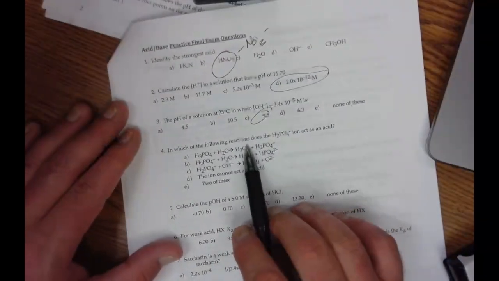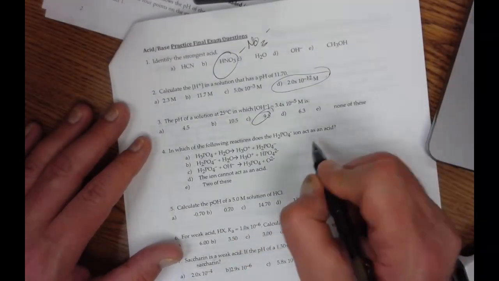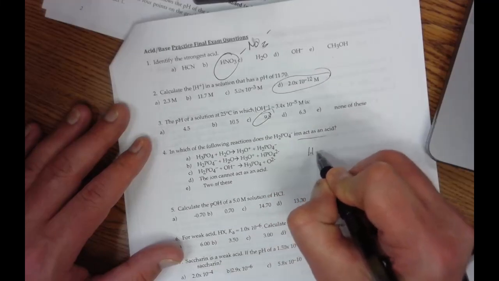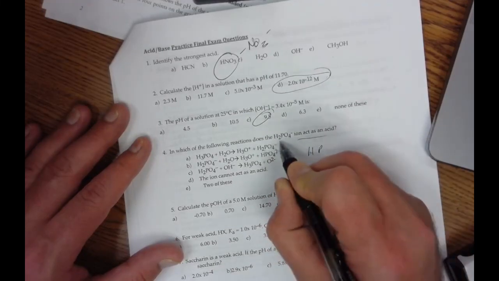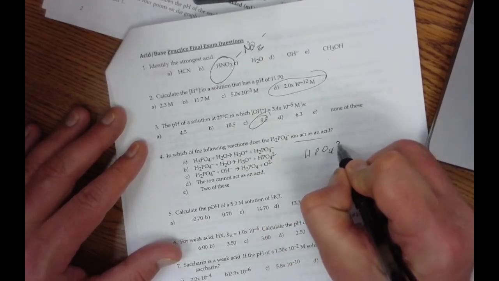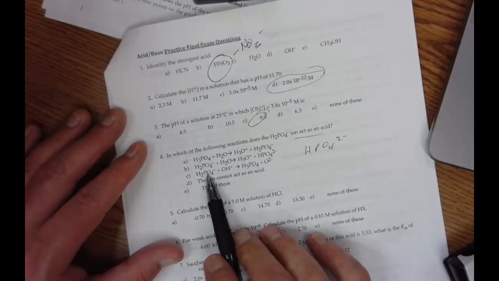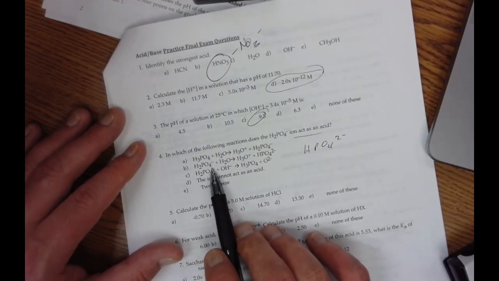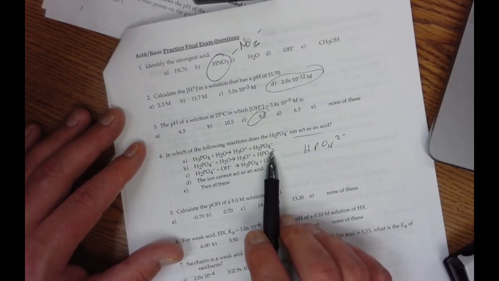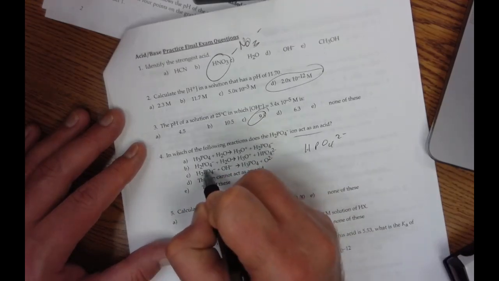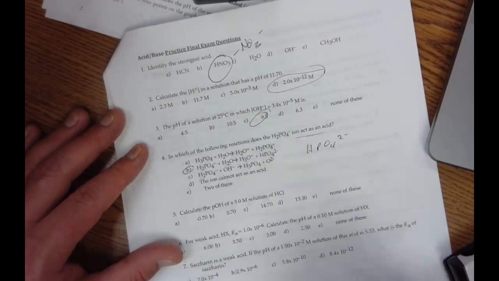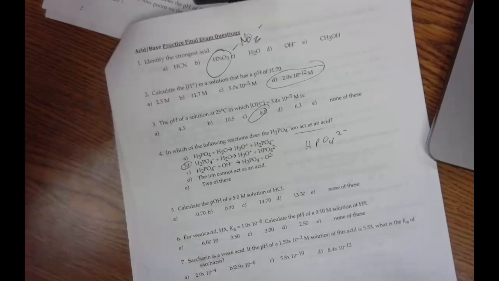In which of the following reactions does H2PO4 act as an acid? So we're looking for something that is donating. H2PO4 is going to donate. So we're looking for this one. H2PO4 makes HPO4 2 negative. So there it is donating an H to the water. So it's acting as an acid.